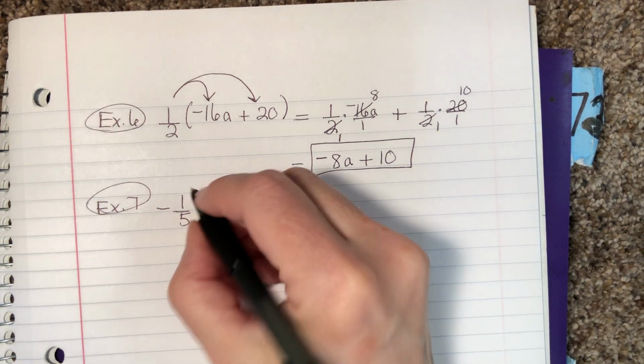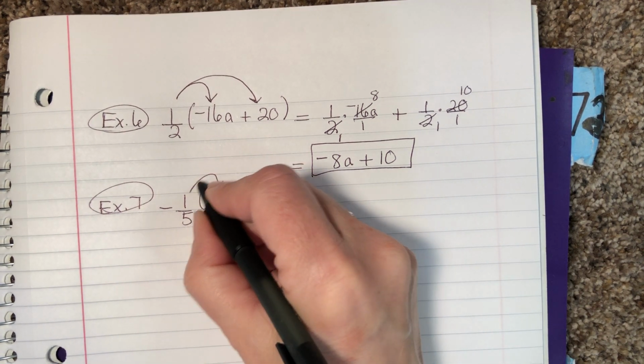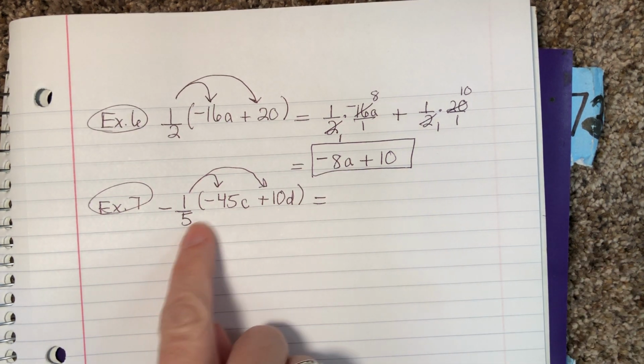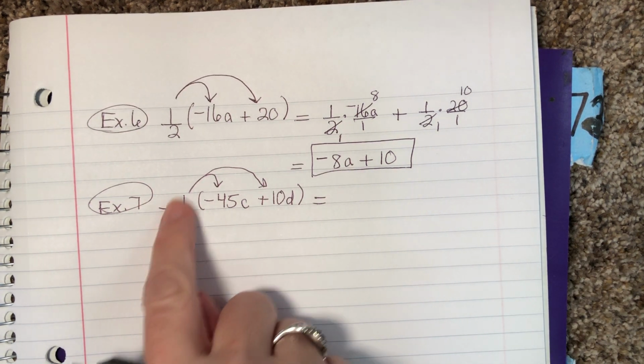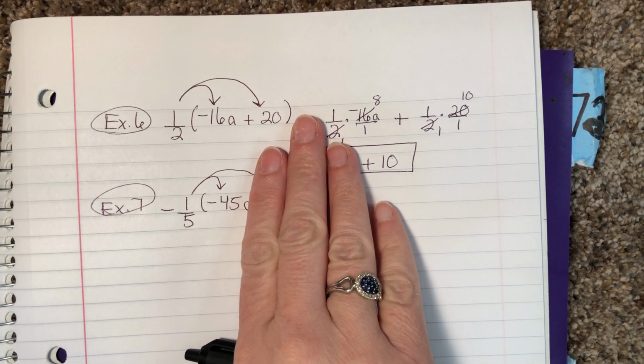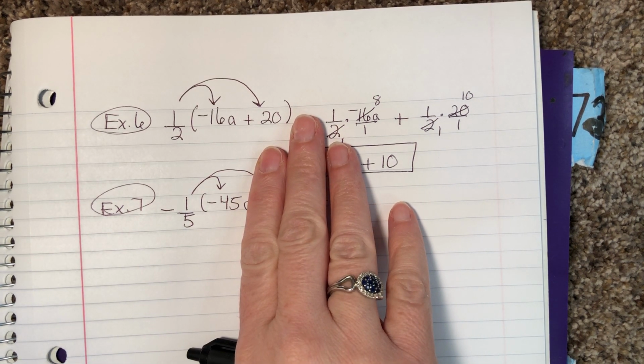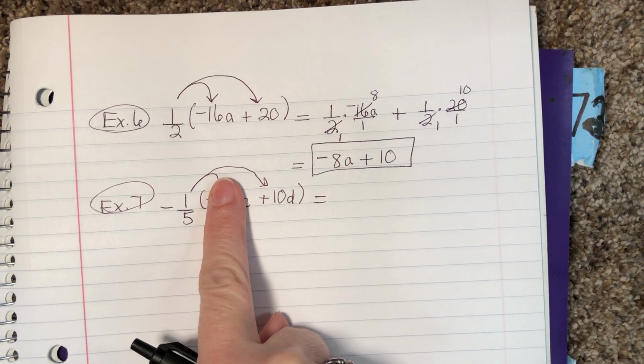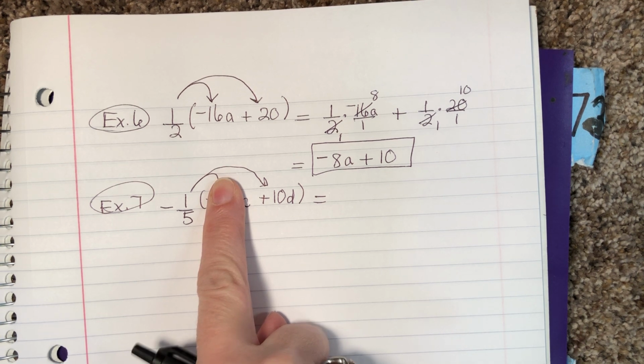All right, this is distributing again. I'll write out my middle step so you can see it, but just looking at this, the first distribute step, the negative times negative will be positive. 5 will go into 45 9 times, so I'll get a 9c right there. The second distribute step will give me a negative 2d.